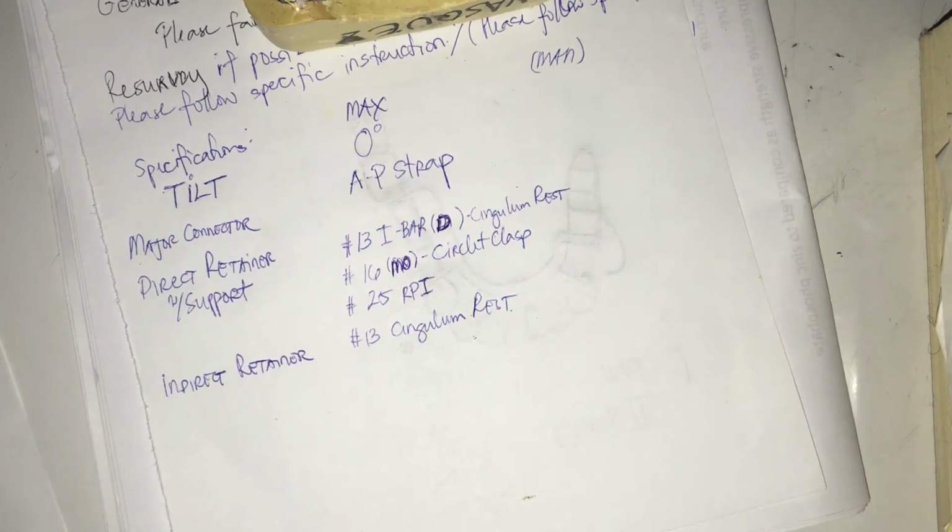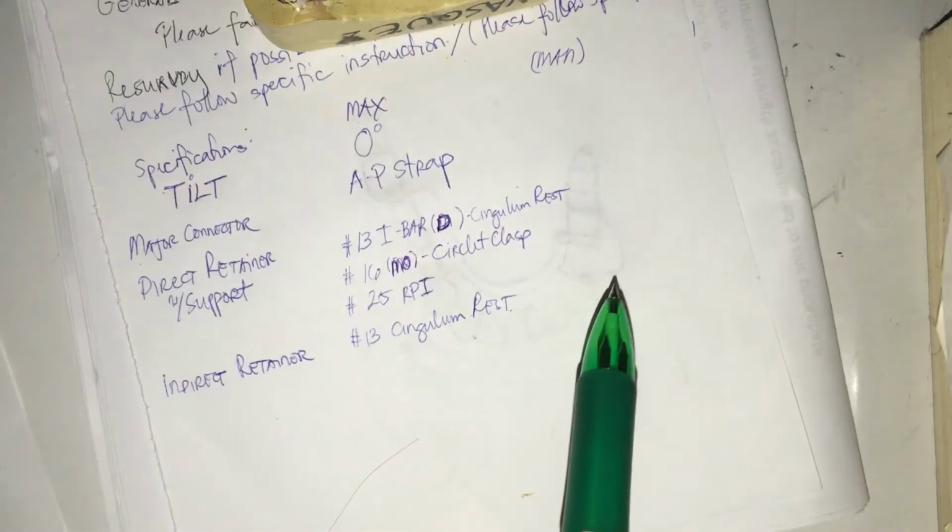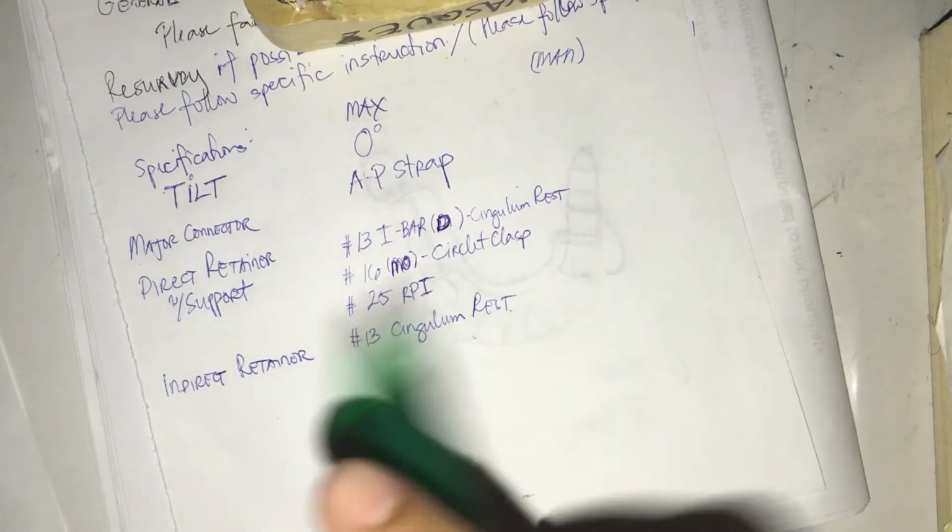Okay? Well, yeah, then indirect retainer, it's that. And then what else? Of course, your minor connectors. So for your minor connectors, you can write minor connector there.